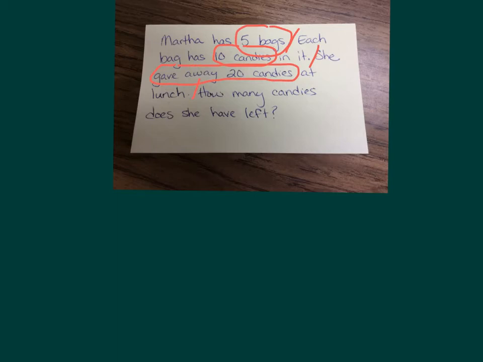How many candies does she have left? I'm going to go ahead and underline my question. How many candies does she have left? Now that I've read the problem several times, and I've chunked and circled important information, I need to make a plan. I need to visualize this problem.